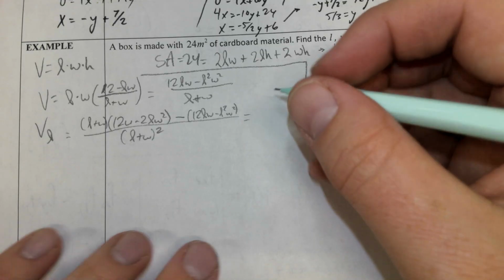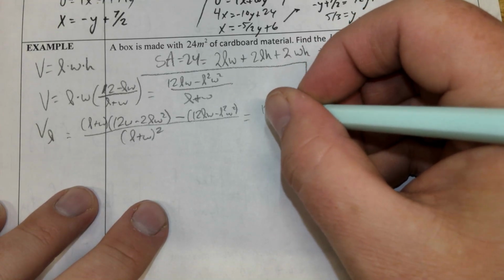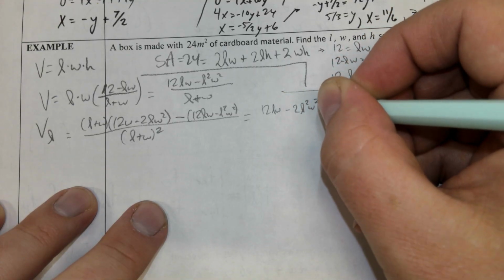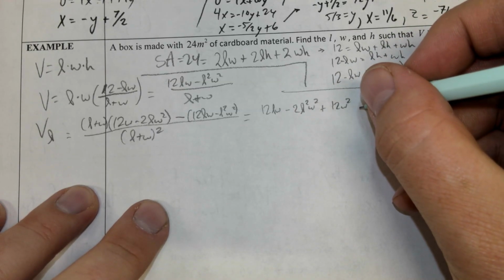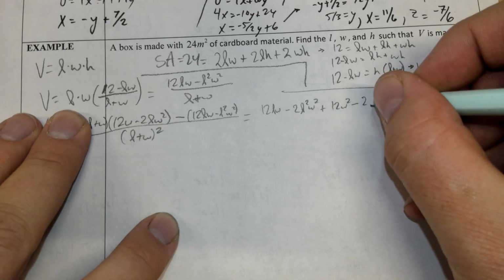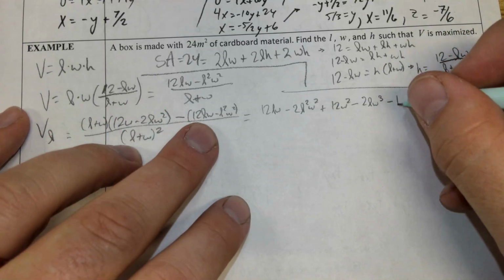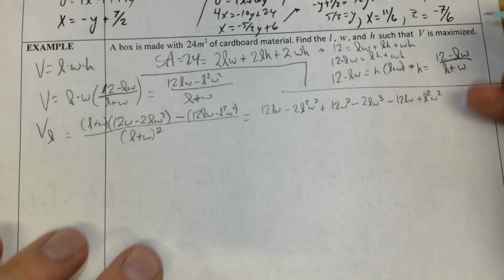Did I make a mistake? No, didn't make a mistake. Sorry, I'm looking at the wrong side of my notes. This is going to be 12LW minus 2L squared W squared plus 12W squared minus 2LW cubed minus the other side 12LW plus L squared W squared.